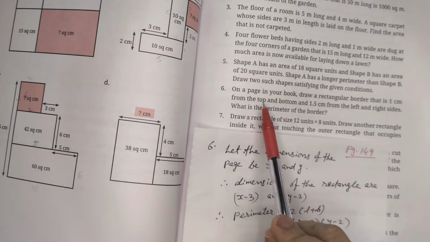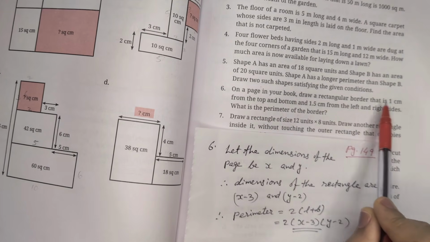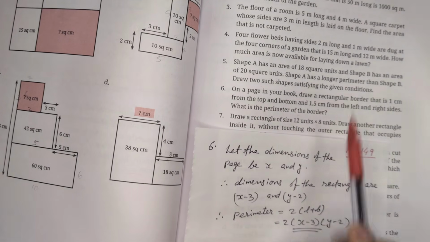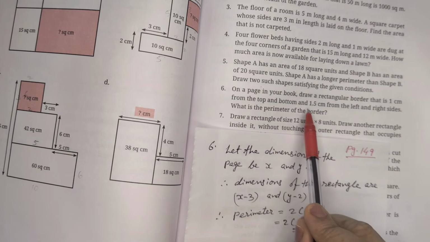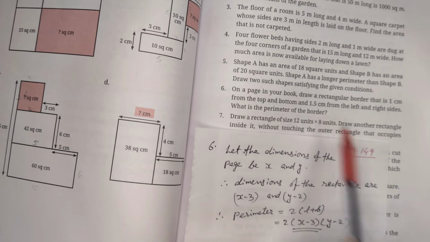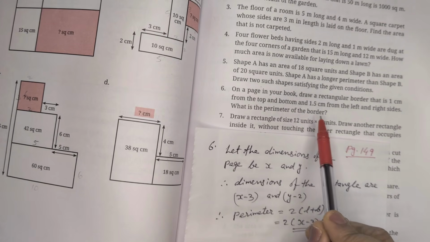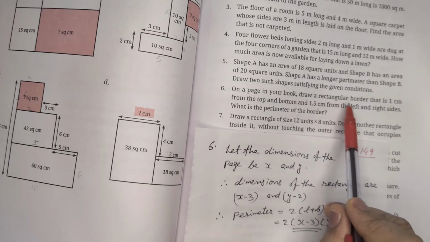Now question number 6. On a page in your book, draw a rectangular border that is 1 centimeter from the top and bottom and 1.5 centimeter from left to right sides. What is the perimeter of the border? Rectangular book border we are drawing.